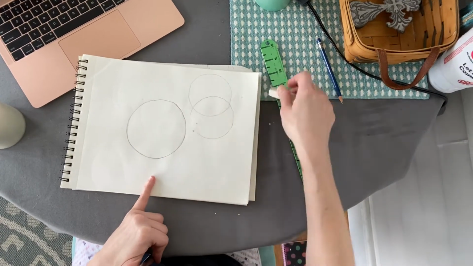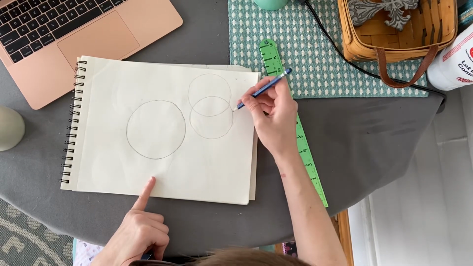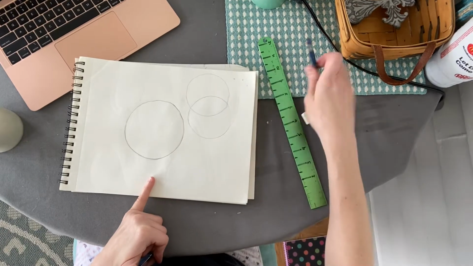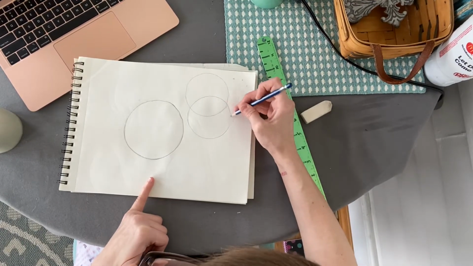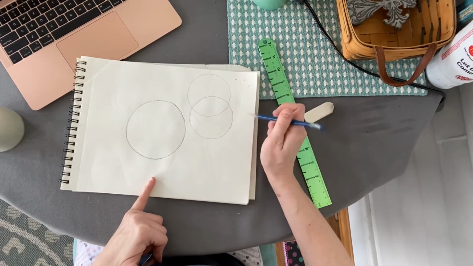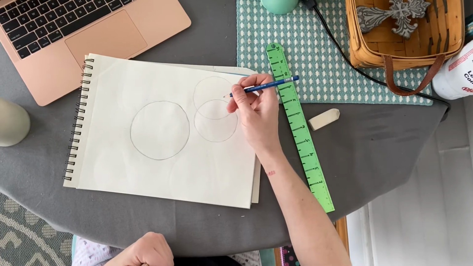Because see all these stray marks? That's what we're trying to avoid. If you make them with markers or anything else and you mess up, you can't erase it. So it's always best to start with a pencil, get those lines the way you want them, and then you could even go back and trace them.